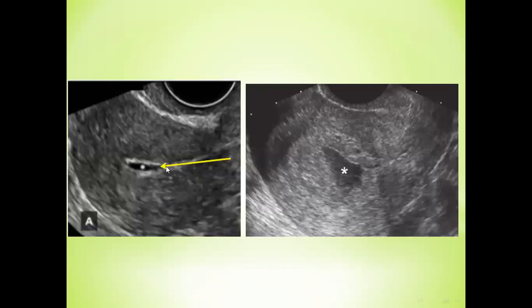This is another picture of what's called a pseudosac, or just a collection of fluid inside the endometrial cavity. This is not a true sac, this is a pseudosac, and this is just fluid and does not mean that there is intrauterine pregnancy. It may be due to just a collection of fluid or may be a sign of ectopic pregnancy.